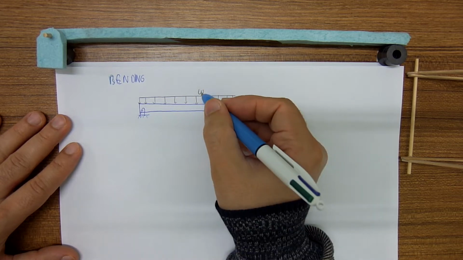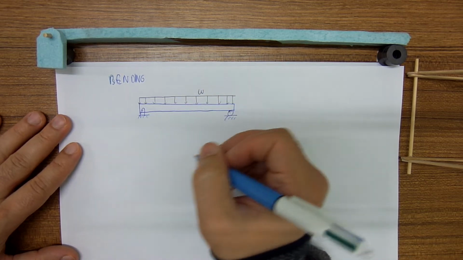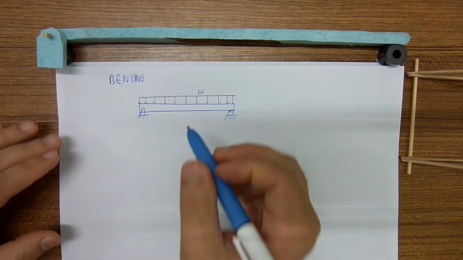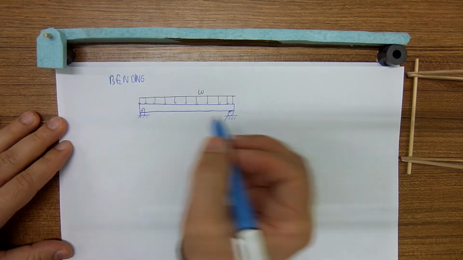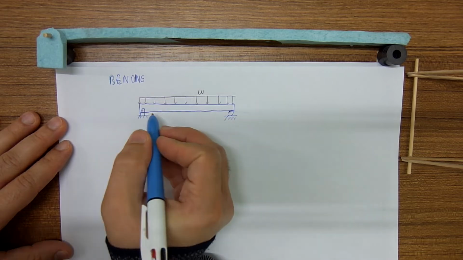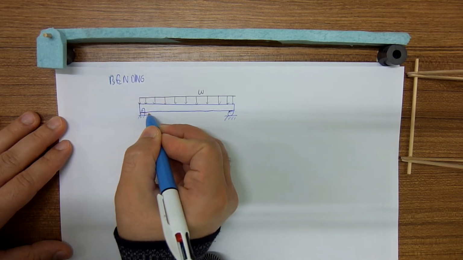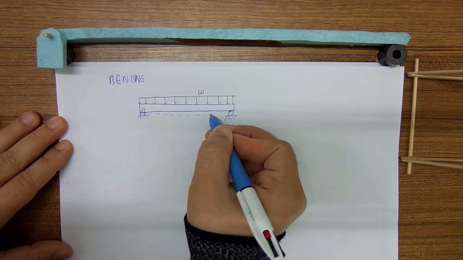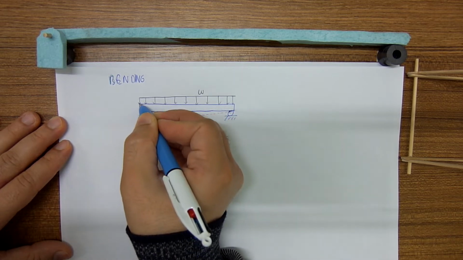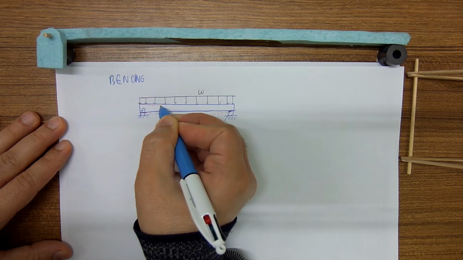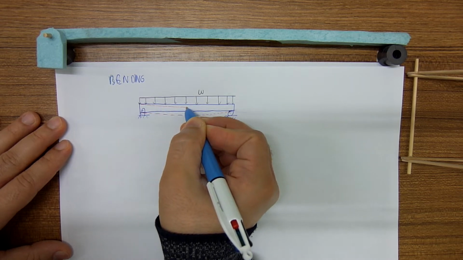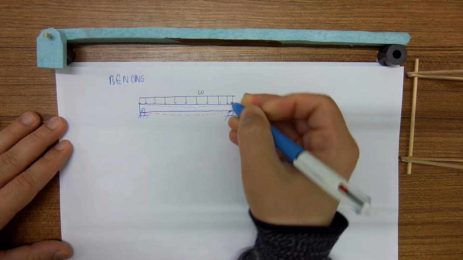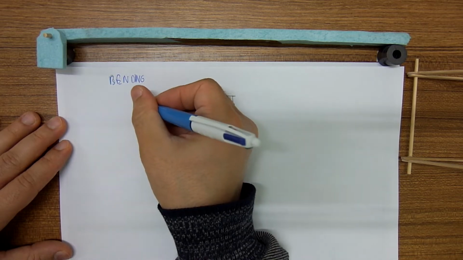We show it with W. Due to the gravity, this beam sags like this. Actually, not only due to the gravity, but also due to the mass. We need both of them for the deformation to occur.